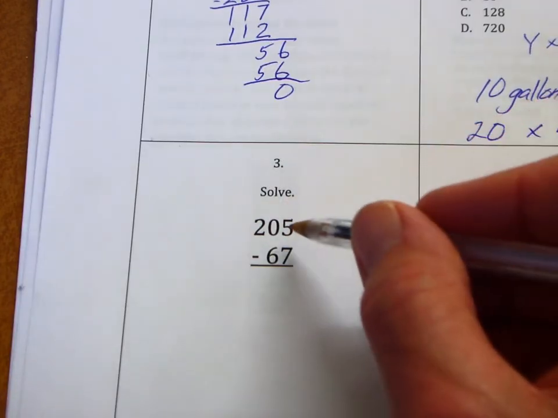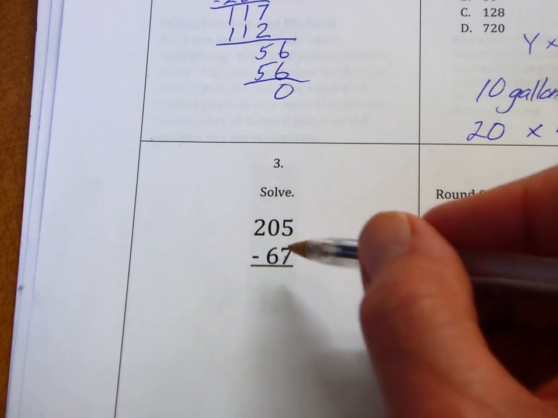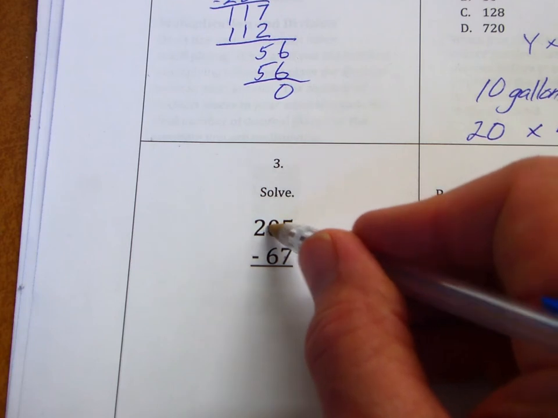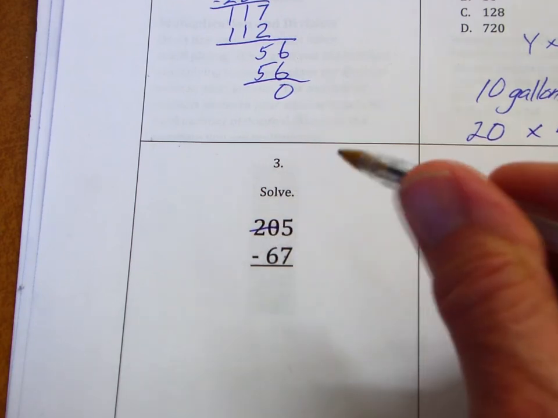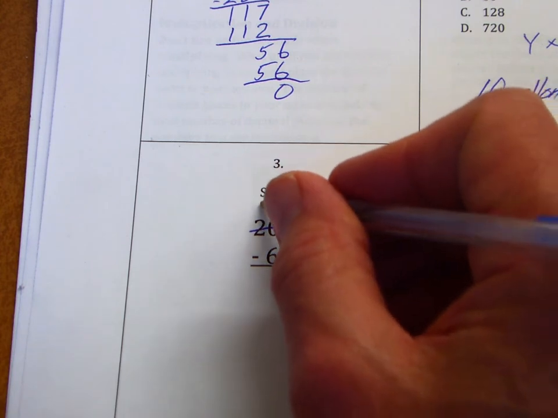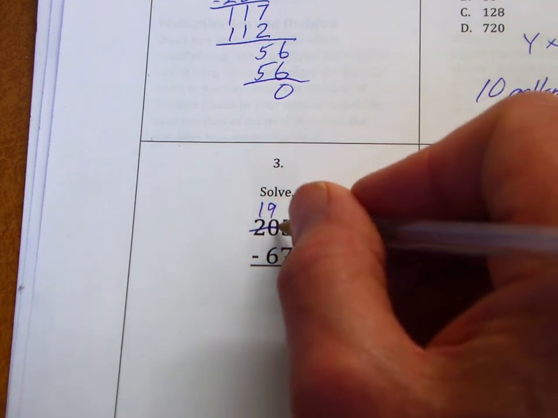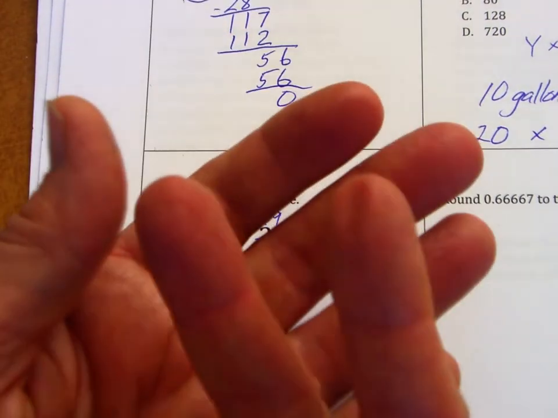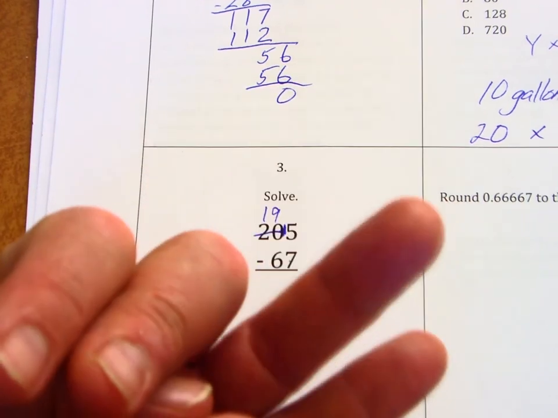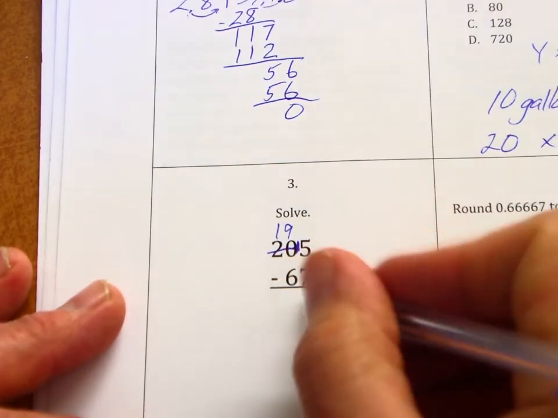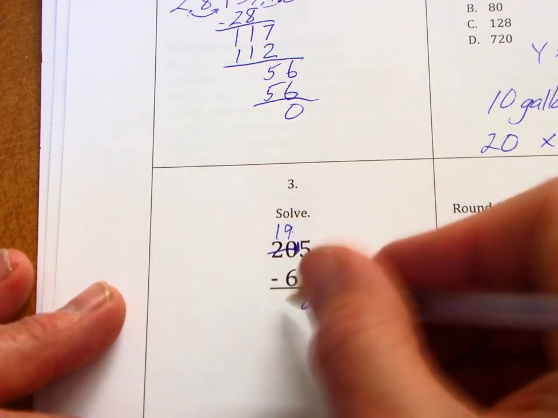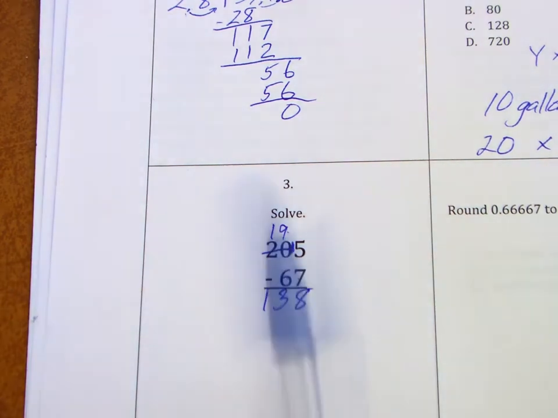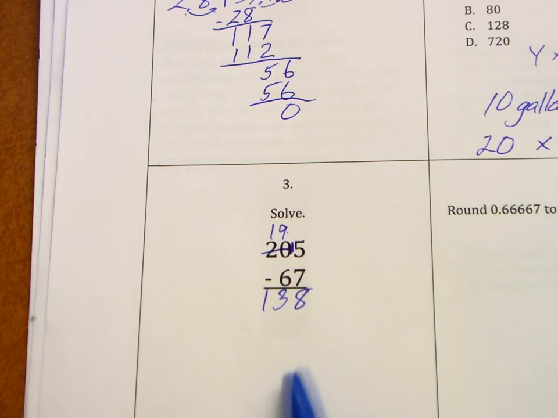This is how you would do it in the old days. 5 take away 7. You can't do it. The 7's bigger than the 5. So I have to borrow. But it's a 0. You can't borrow from a 0. So I'm going to borrow from the 20. If I borrow one of the 10s from the 20, there'll be 19 left. And I take that 10 that I borrow and I add it to 5, I get 15. 15 take away 7. 15, 14, 13, 12, 11, 10, 9, 8. 9 take away 6, 3. 1 take away nothing, 1. 138. Do you have to know how to do this? No. Just make sure you know how to use your calculator.